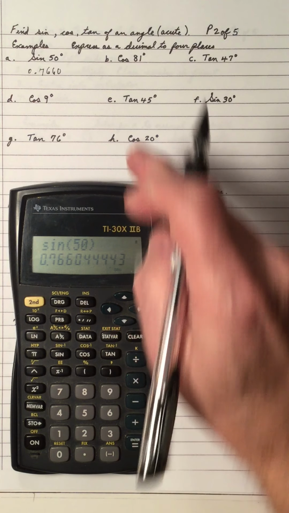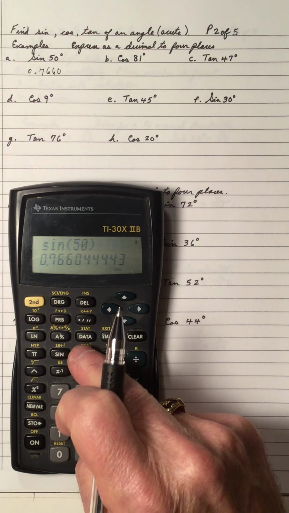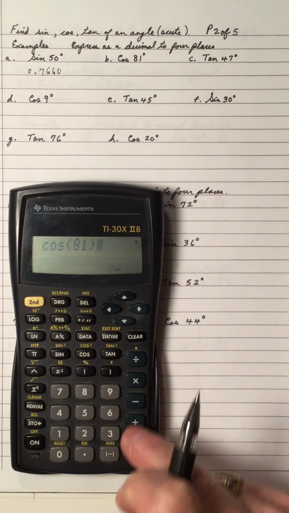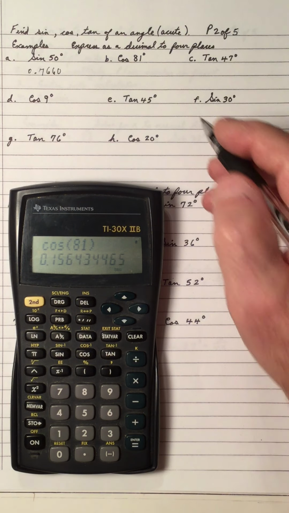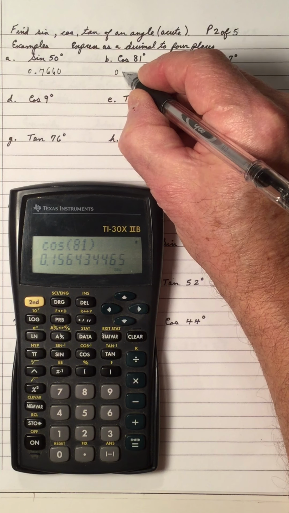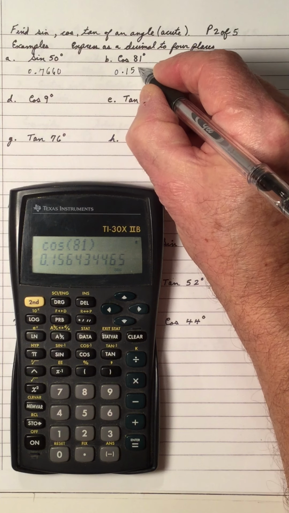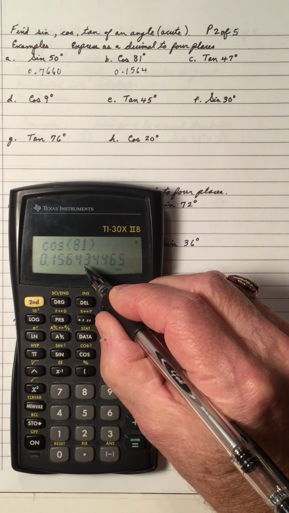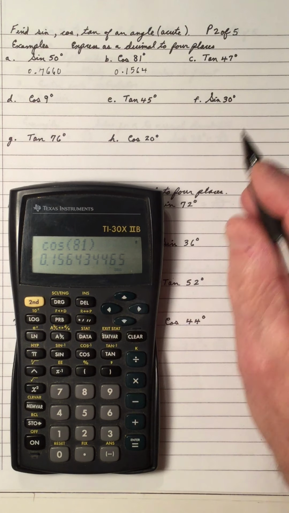And we're going to do the cos of 81. You hit the cos button, 81, close it off, and you have 0.1564. Again, to 4 decimal places, this is less than 5, so we let it stay as a 4.